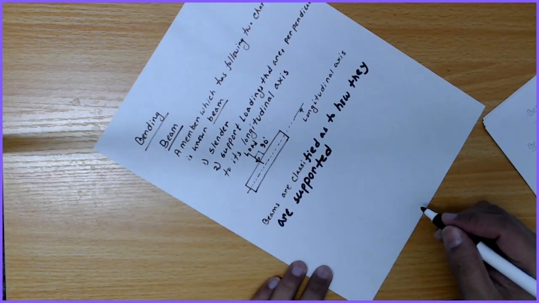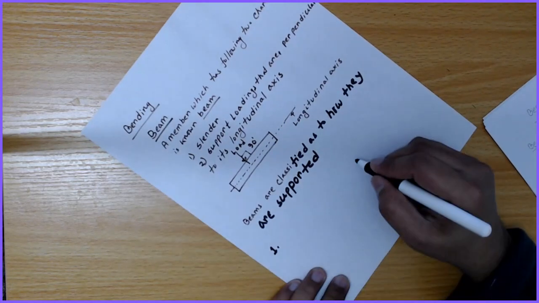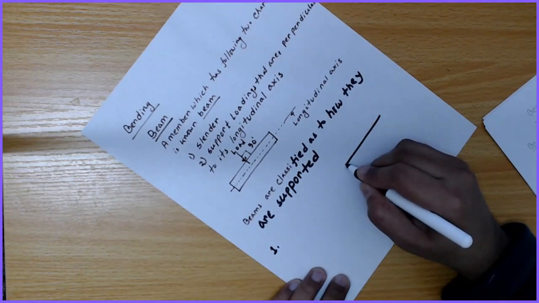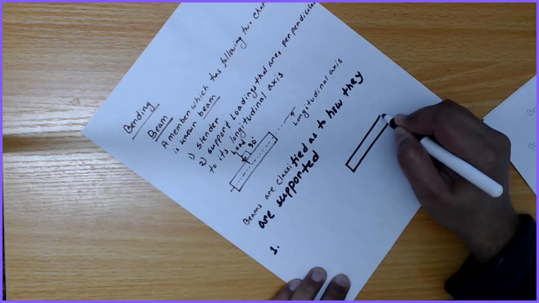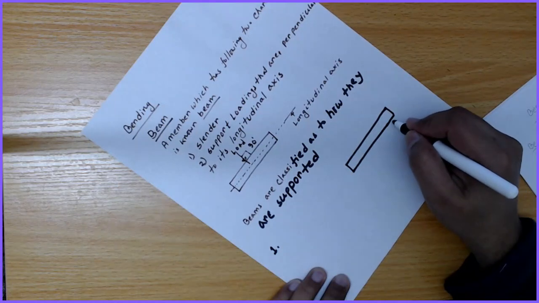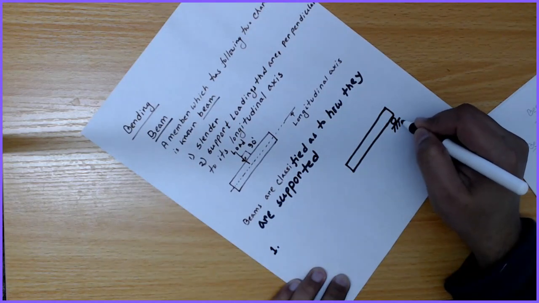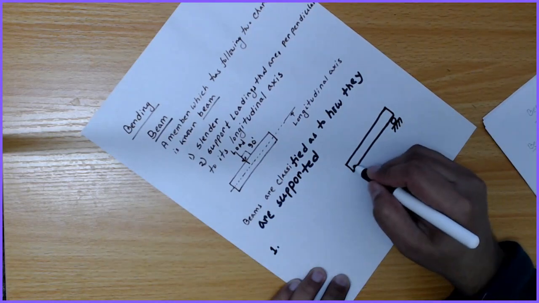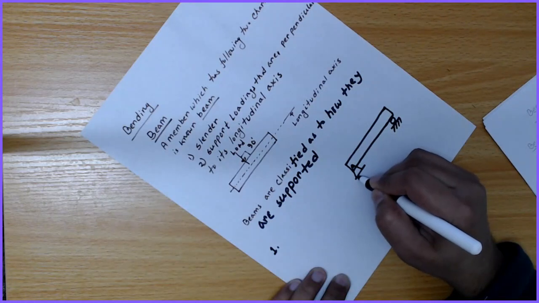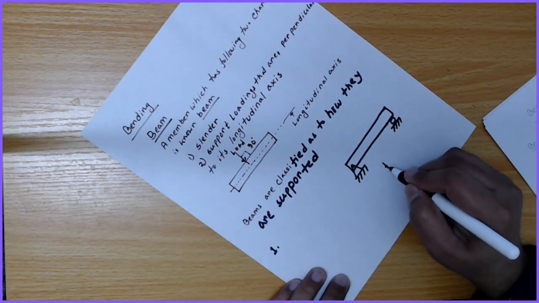So the first case is, consider a beam, one end is a roller support, the other end is a pin support, or we can simplify this.